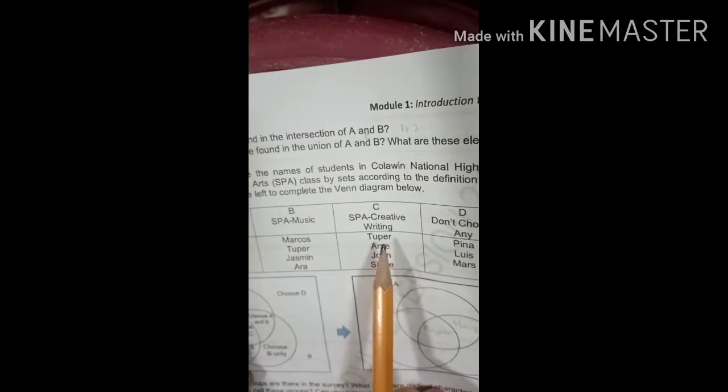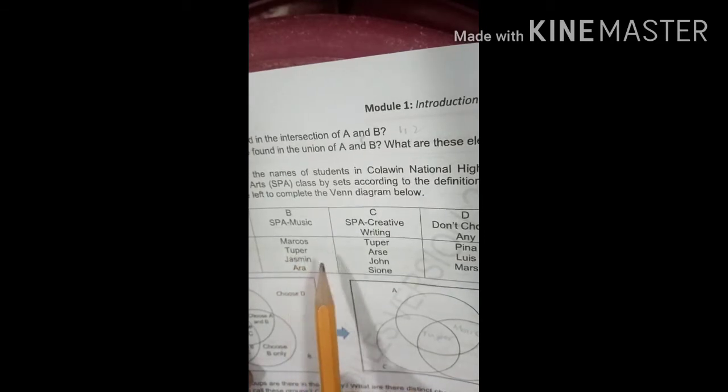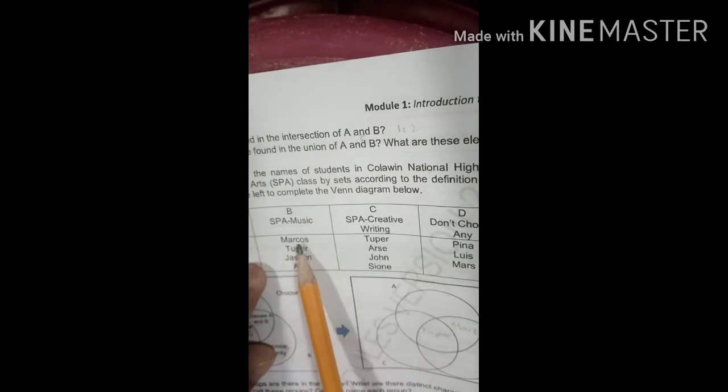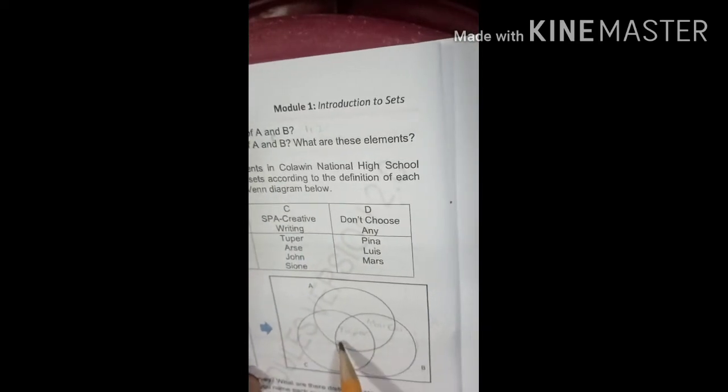Now next is spa music and creative writing. Now, what names are in common? Marcos, Tuper, Jasmine, Ara, Tuper, RC, John, Sion. Only Tuper, right? So Tuper. For the intersection of B and C, only Tuper is common to them.